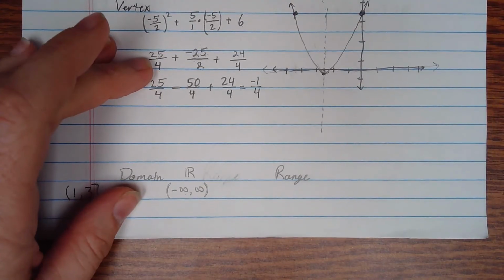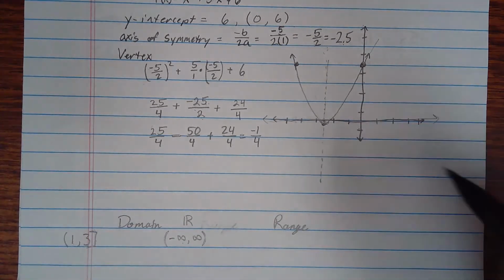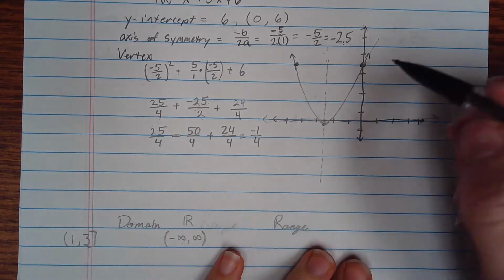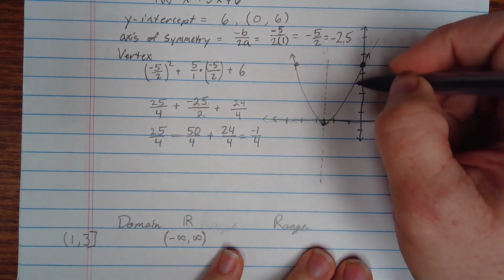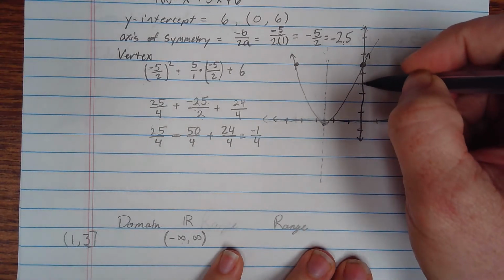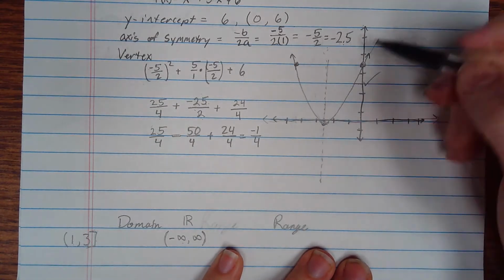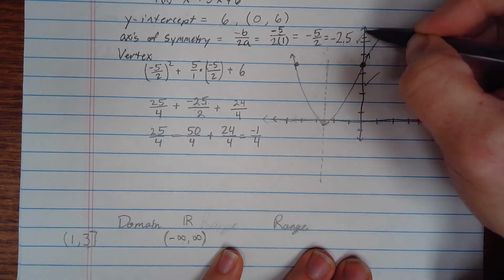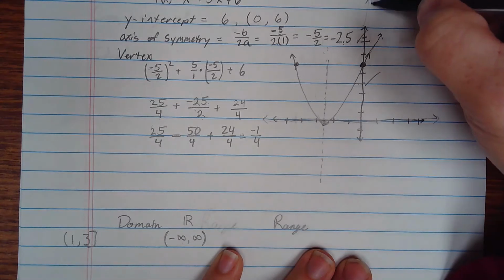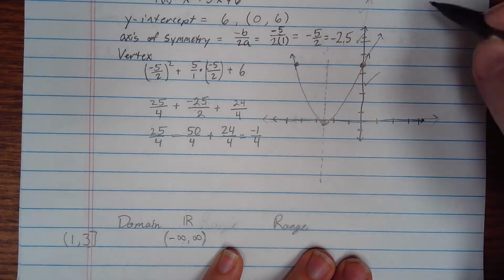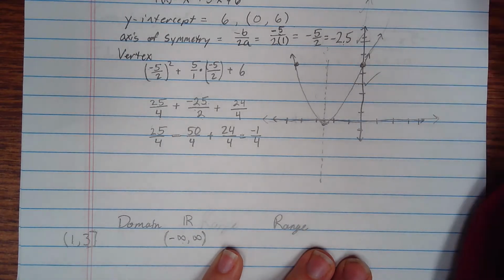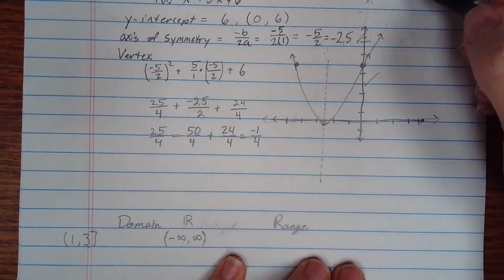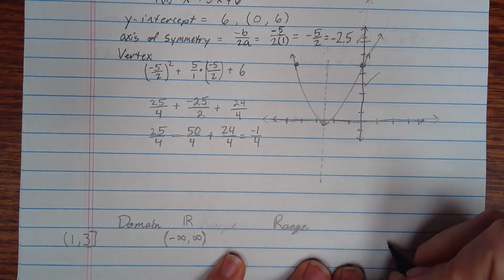Now the range is the y values. So let's take a look at this. What y values can I get? So if I take a look, this y is acceptable because it's got a line there. This keeps going forever, so this y is acceptable. And all the way up to infinity, they're all acceptable because this line is going to keep increasing forever. So all of these positive ones are fine.